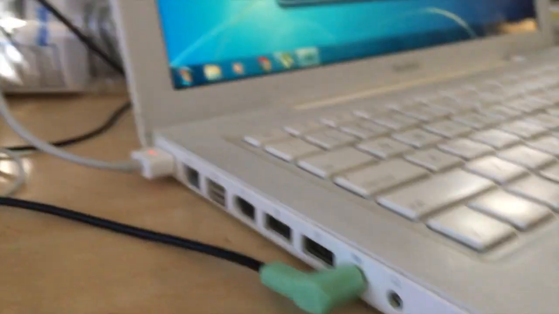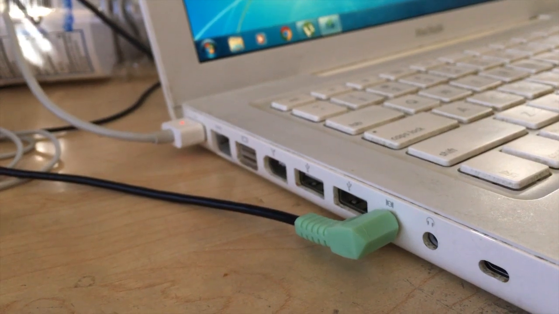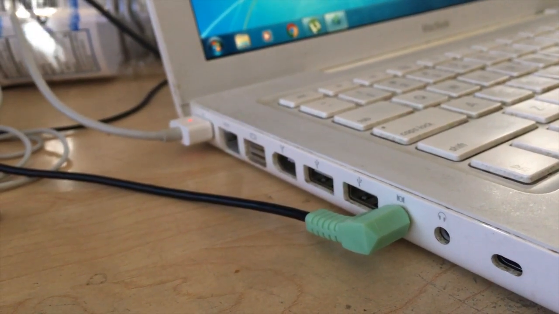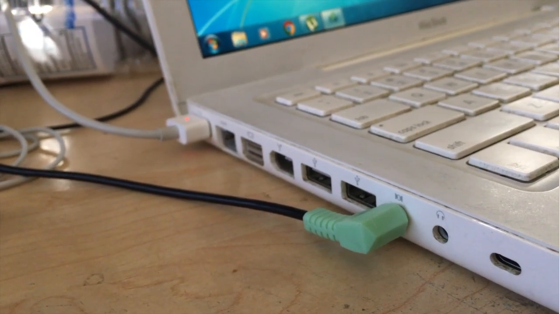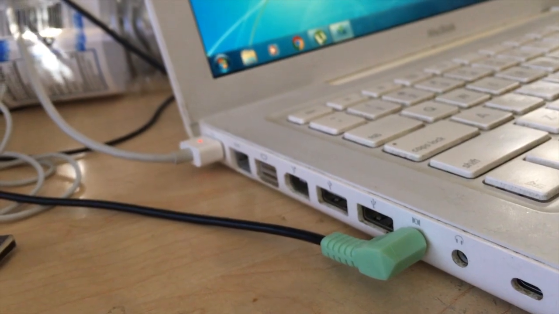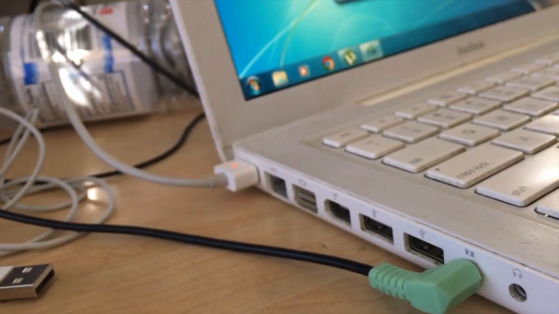And on this side, you just have your typical headphone, line in, two USB 2.0 ports, a FireWire 400 port. You don't see those anymore on Mac hardware. A display out port and an Ethernet port, as well as a MagSafe.